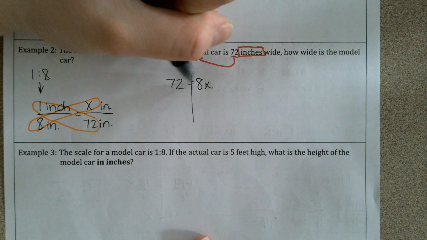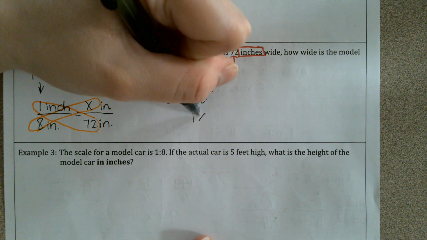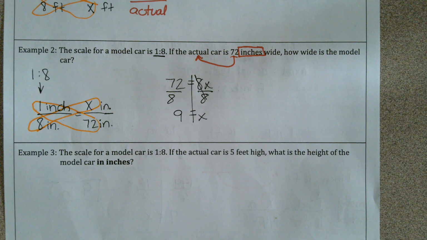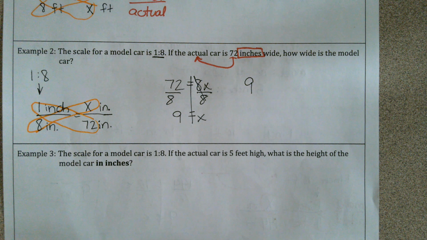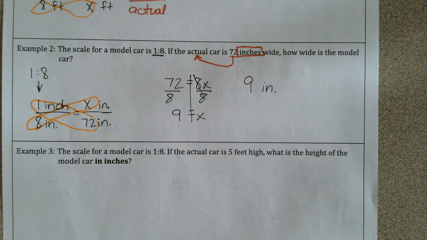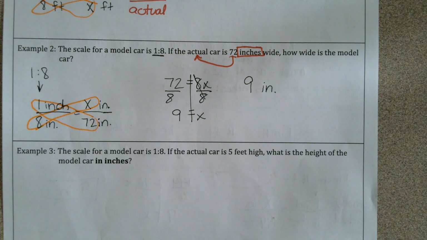Then we solve. Divide by 8. This cancels, leaving X. 72 divided by 8 is actually just 9. And then again, 9 what? 9 inches. If you're not sure, look at where your X was. It's here. It's attached to inches. Inches is your final answer.